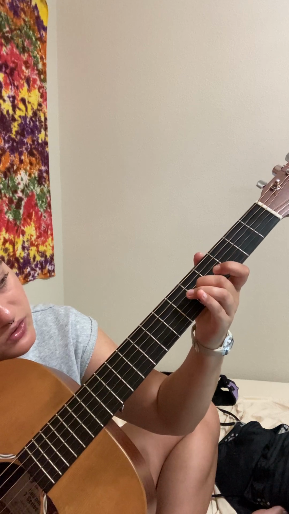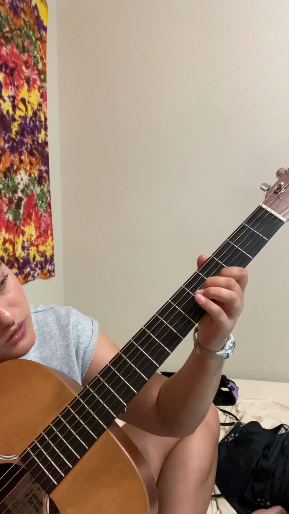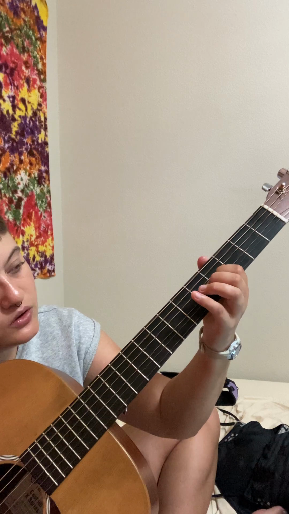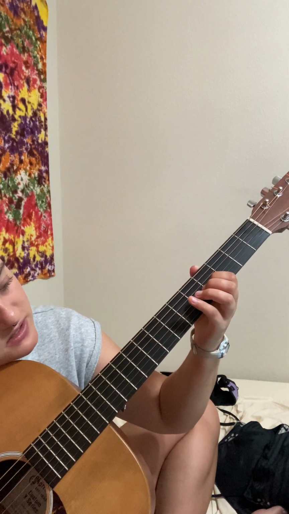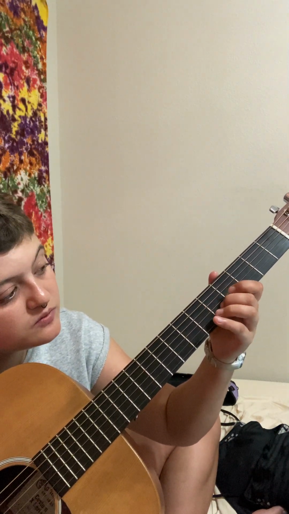And then, oh, this is the tricky one. Then you do 4th fret on the G string, which gives you open B. 5th fret B string, open E. So I'll show you how to do it.